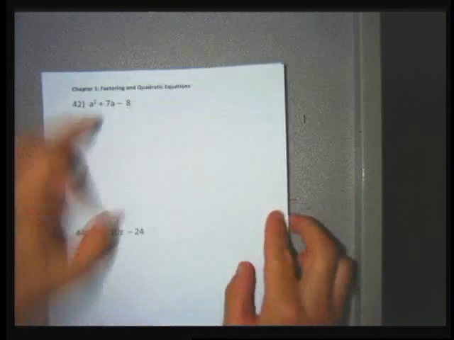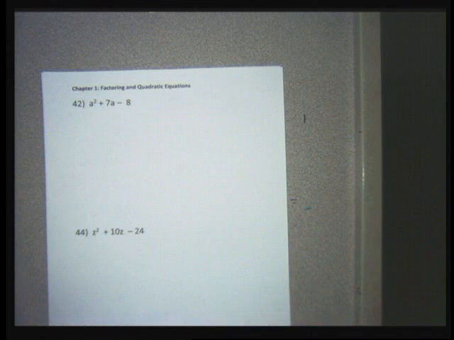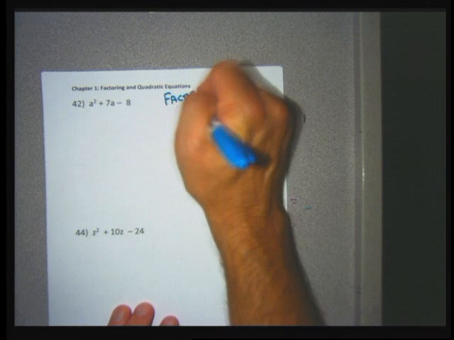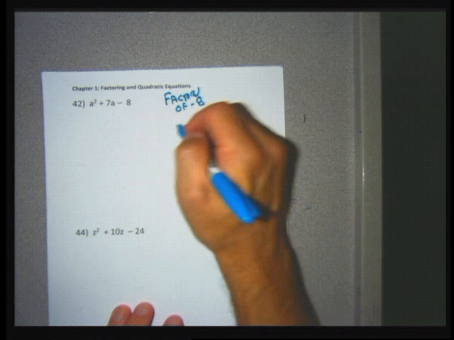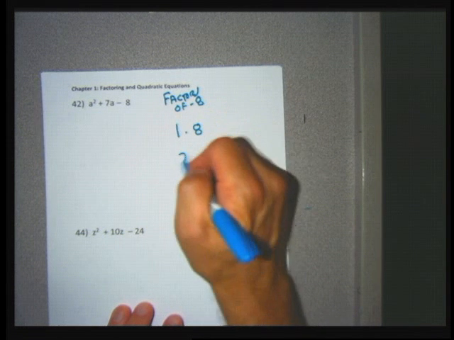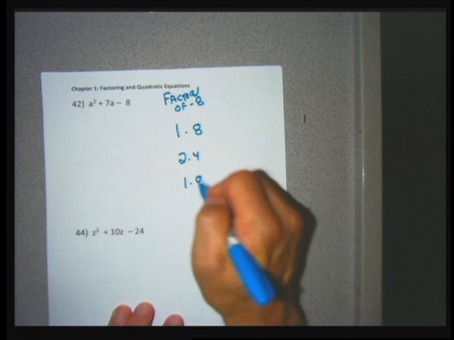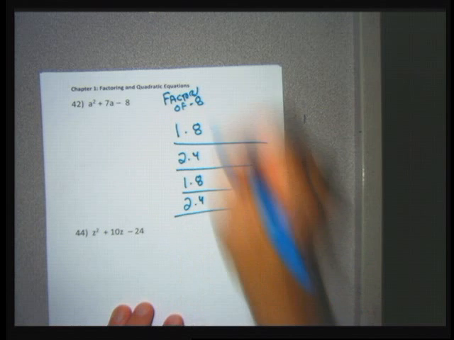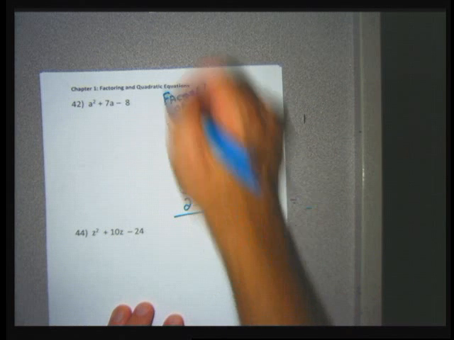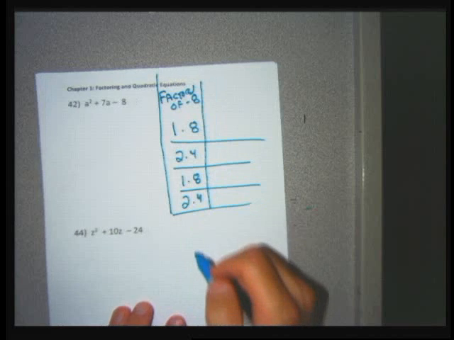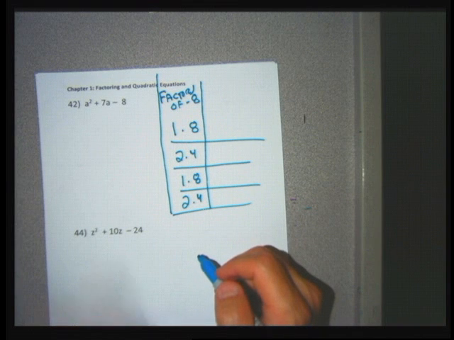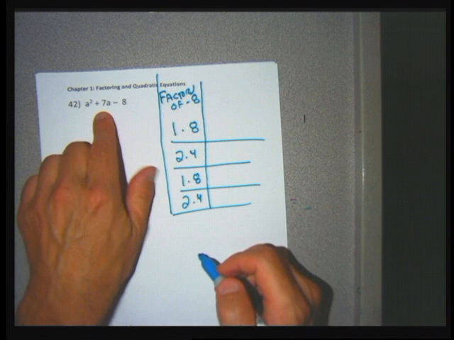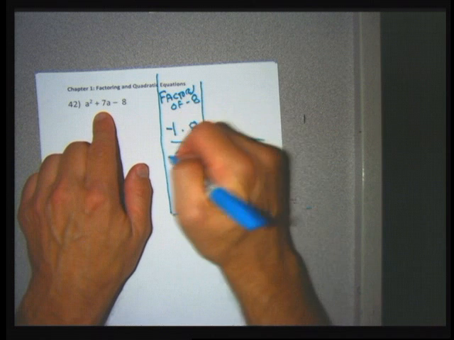For 42 and 44, I need a positive and a negative because the last number is negative. So I start off writing down the factors of -8. And the factors of 8 in general are 1 and 8, and 2 and 4. Unfortunately, I have to get one of them positive and one of them negative. And quite honestly, I know which one deserves the negative. When the middle term is positive, the bigger number is positive, the smaller number is negative. So this is the way to go.